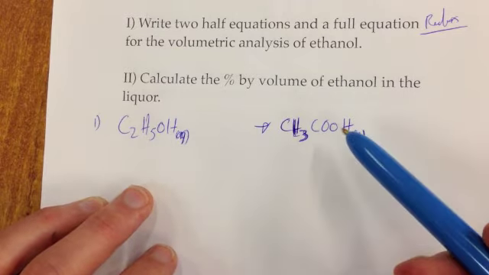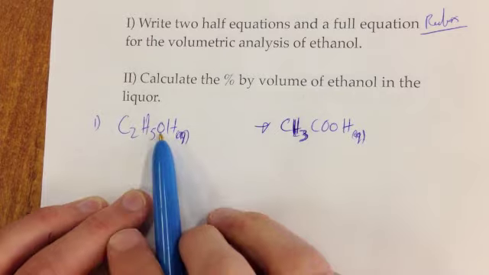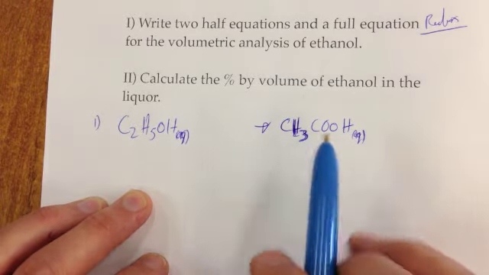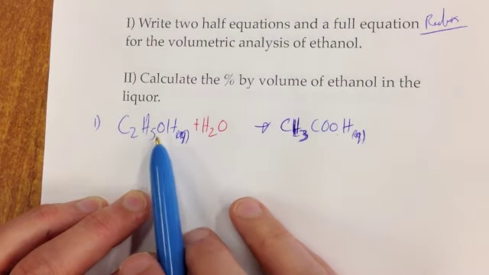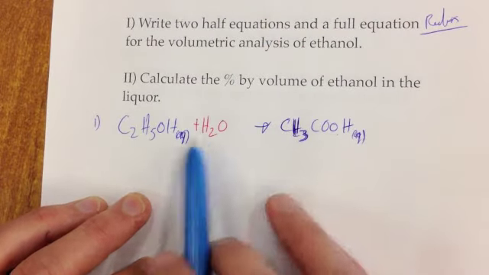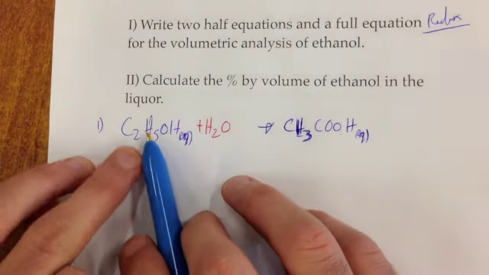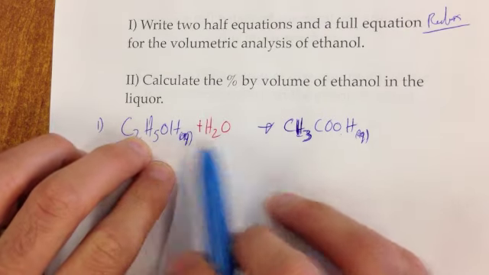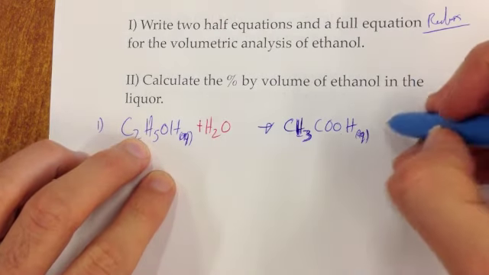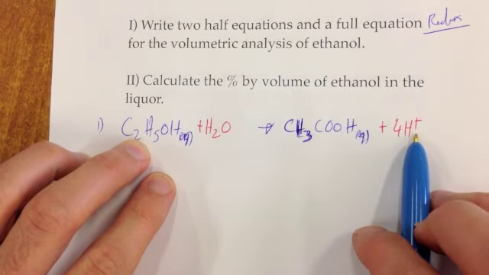Balance oxygen with water. That's what you need to do next. So we've got 1 oxygen here, 2 oxygens there, so I need to add a water to this side. And therefore we have it balanced in the oxygens. We next need to balance out our hydrogens. 8 on this side and just 4 here. So I need to balance it off with 4 hydrogens on this side.